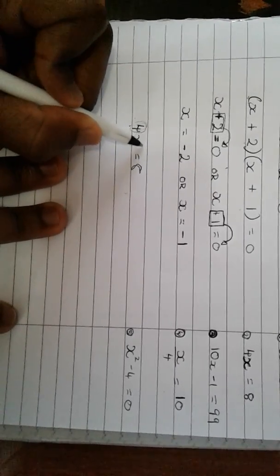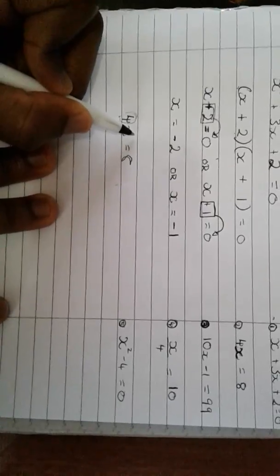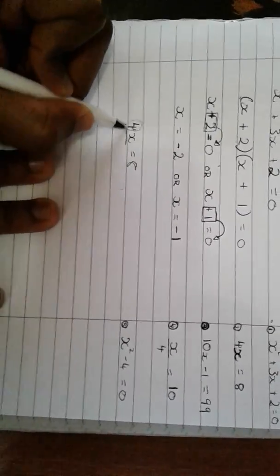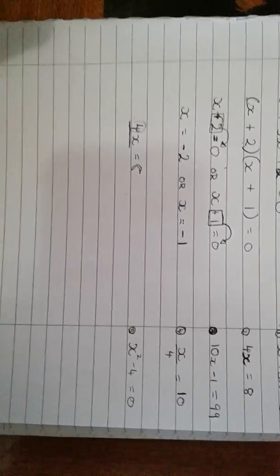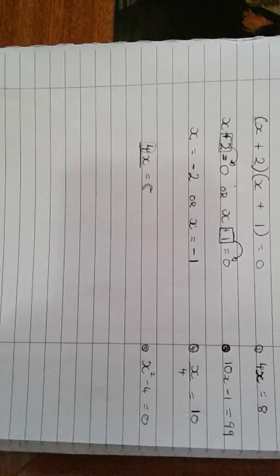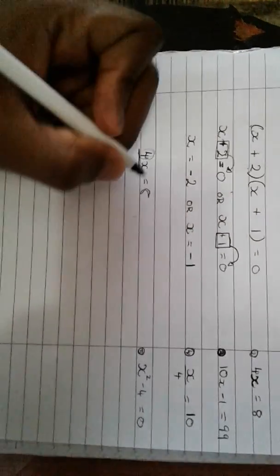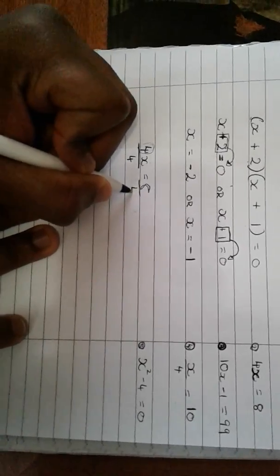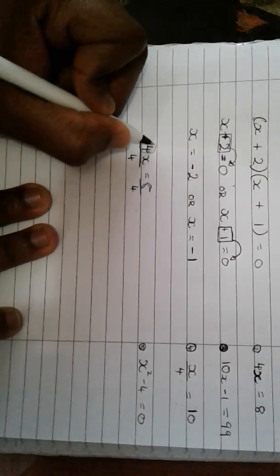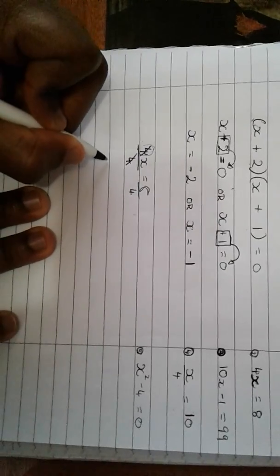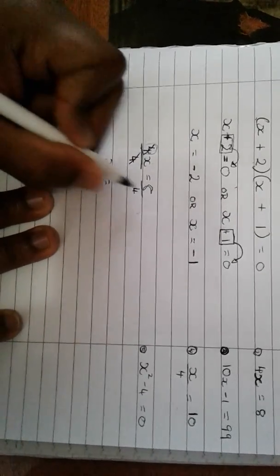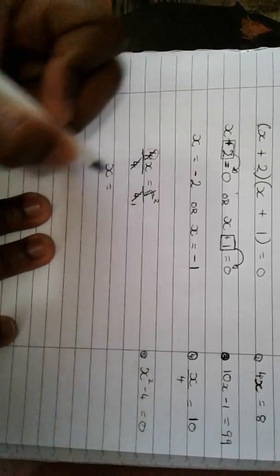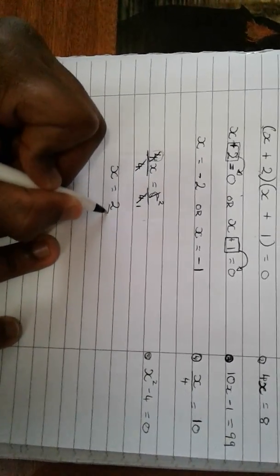Mind the fact there is no squared here. So what you're going to do is divide both sides, because what you do on the left side of the equal sign, you also do on the right side. Remember that. So it's going to be 4 and also 4 here. So this 4 cancels this one, and you are left with x. 8 divided by 4. 4 goes into 4 once and 4 into 8 twice. So your answer is 2.